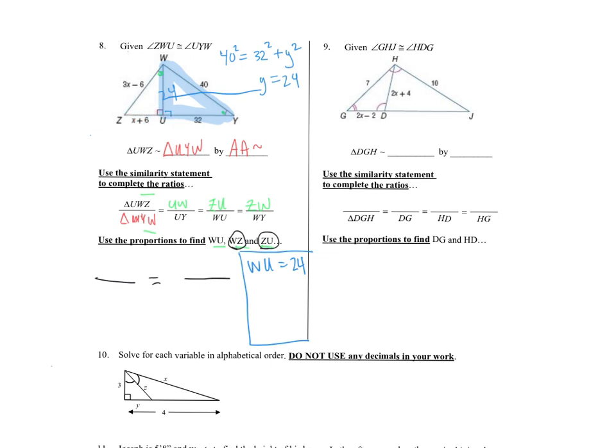So I can use that proportion to help set this up. And so that would give me 24 over 32 and x plus 6 over 24.